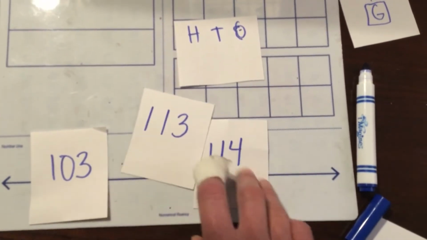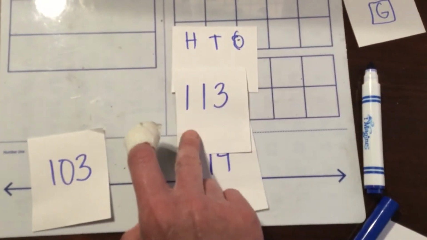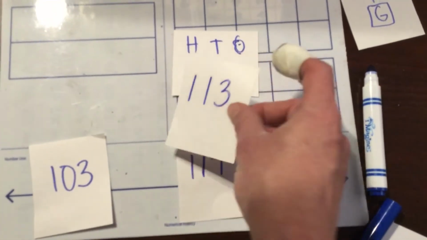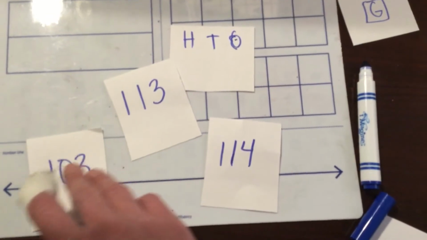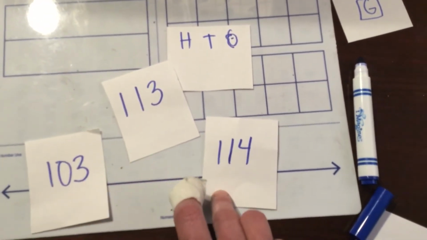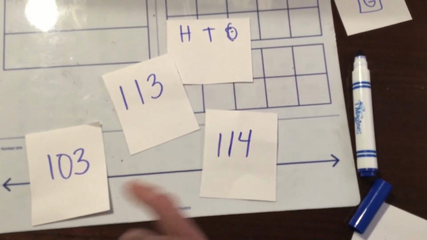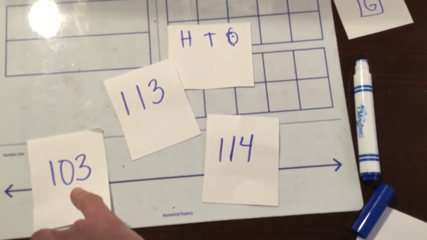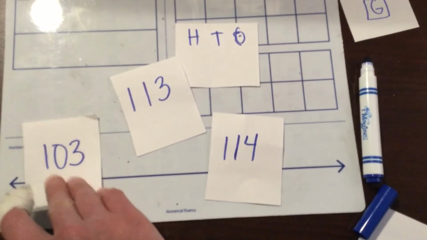All right, now we have 113. When we look at that, it has 1 hundred, 1 ten, and 3 ones. So we'll look at this number carefully. Where would this number go? They all have 1 hundred in the hundreds place. This one has 0 tens, so we know that one's still least, that one's still smaller, so we're going to leave it over here.